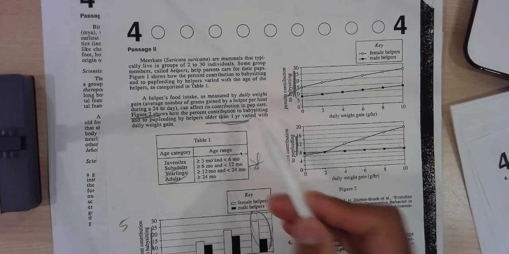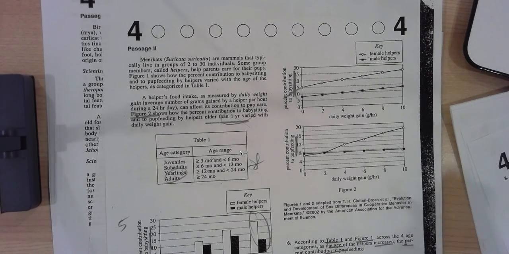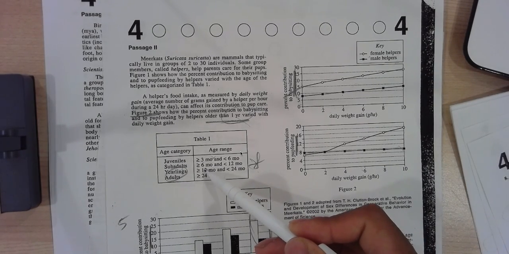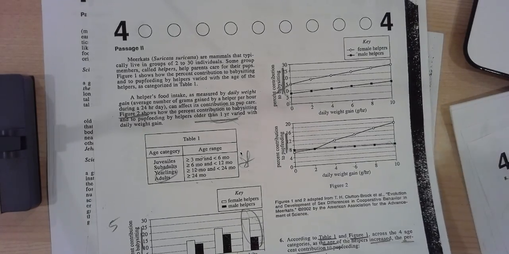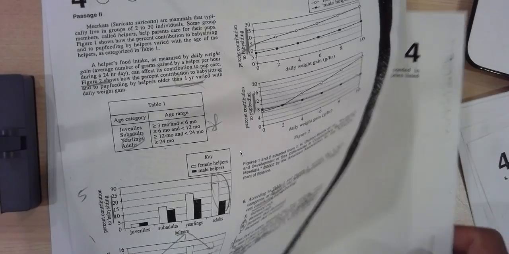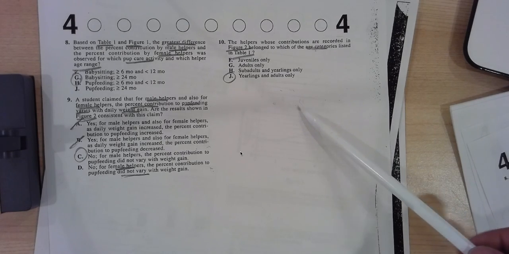Older than 1 year. How many months is 1 year? 1 year is 12 months, right? So it's anything yearlings and adults. What do you say? I said G. Guys, the right answer for this one is J. She said G and I agreed with that, but no, it's J. I circled J on purpose though.